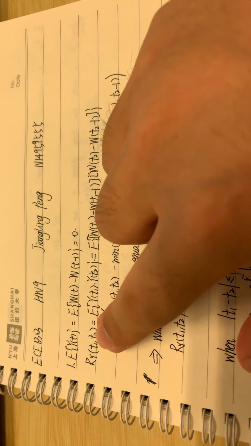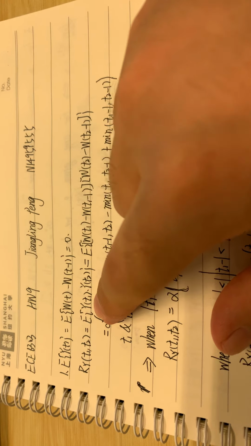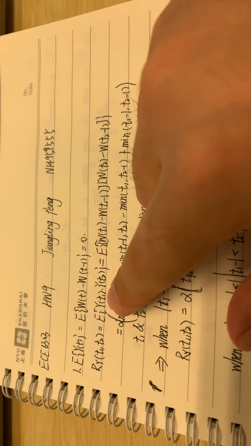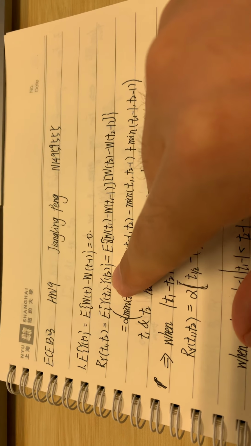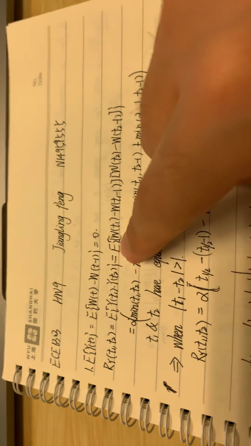R_Y(t1, t2) equals the expectation of Y(t1) multiplied by Y(t2).